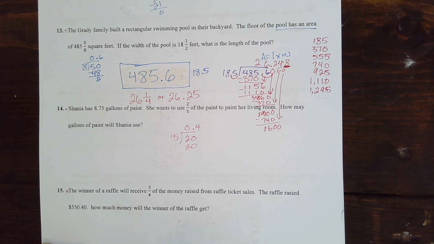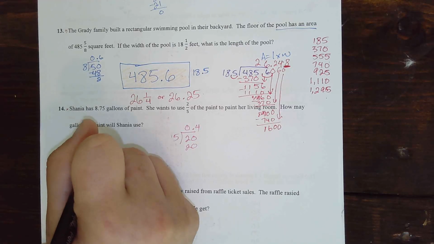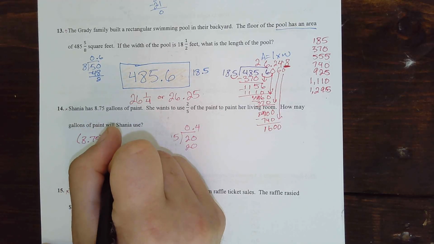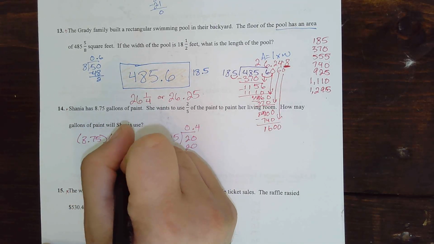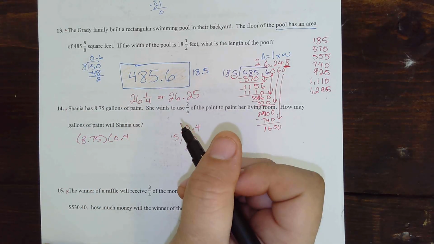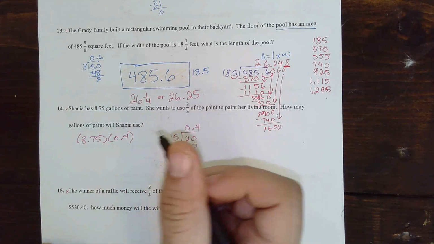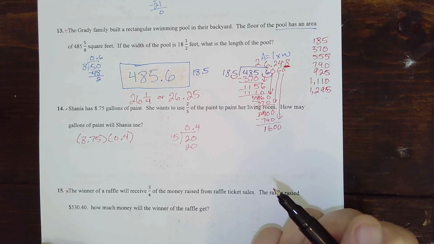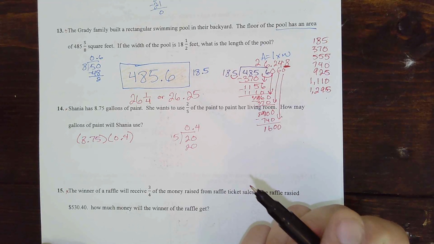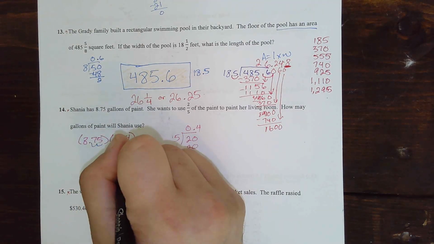All right, so I did that because I'm going to have us set up 8.75 times 0.4. Yeah, that's fine. We can do that. All right, cool. Now we have 1, 2, 3.